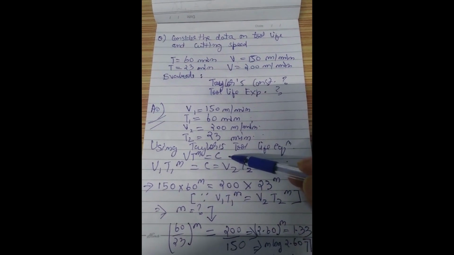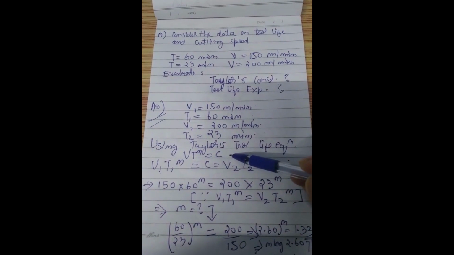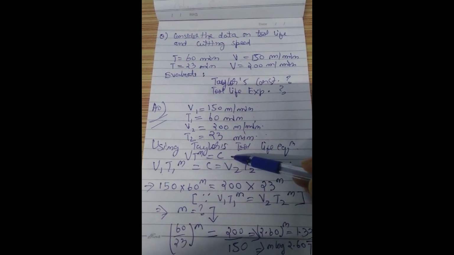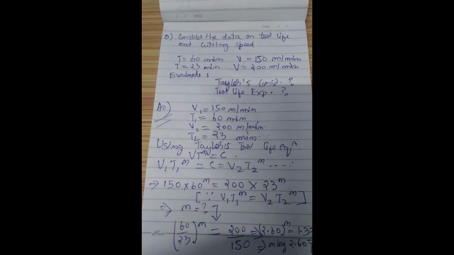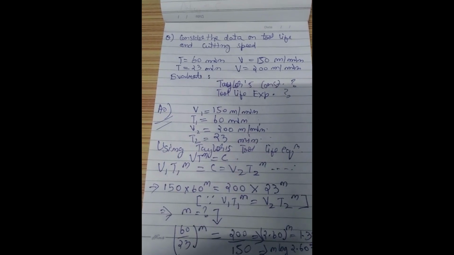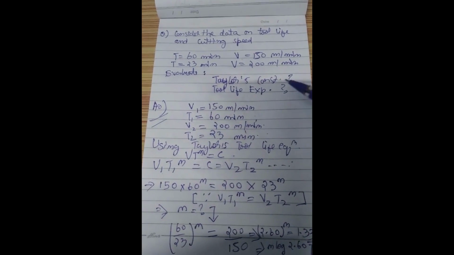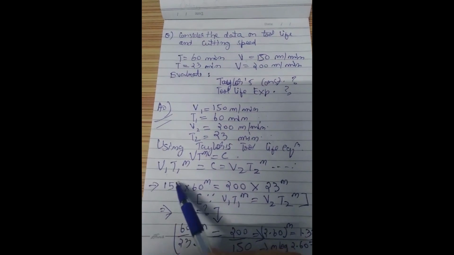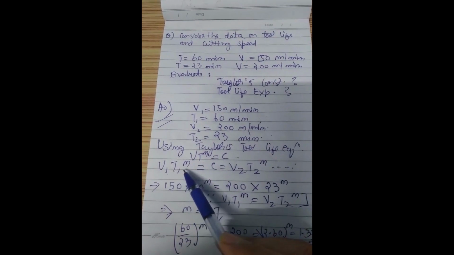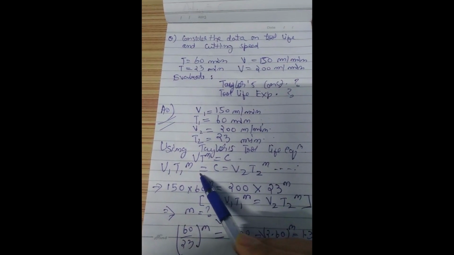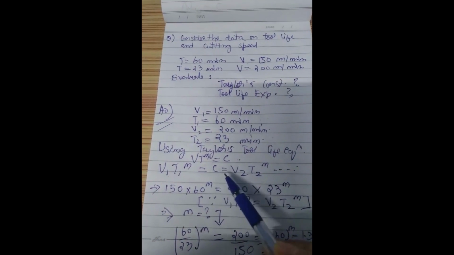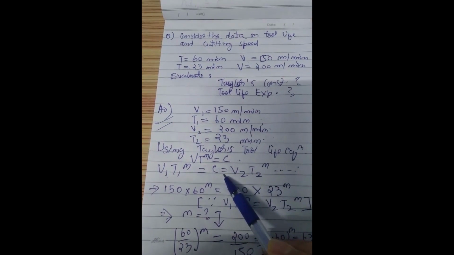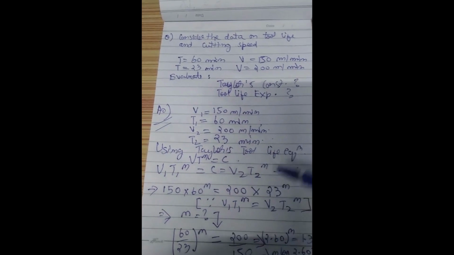So now friends, directly applying Taylor's tool life equation, VT^n equal to constant. We had discussed that we can relate the different sets of V and T with the other sets of V and T. So one set is V1 T1, another set is V2 T2. V1 T1^n will be equal to a constant, and that same constant will be equal to any other set.